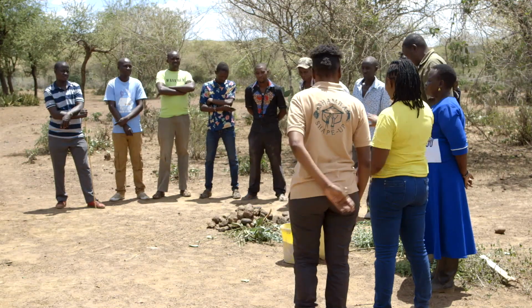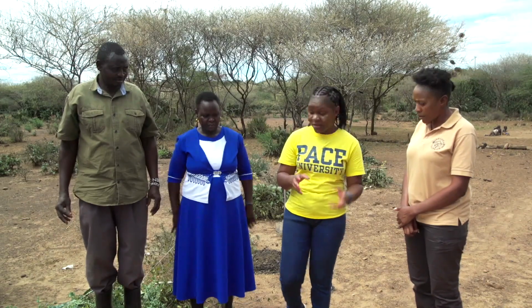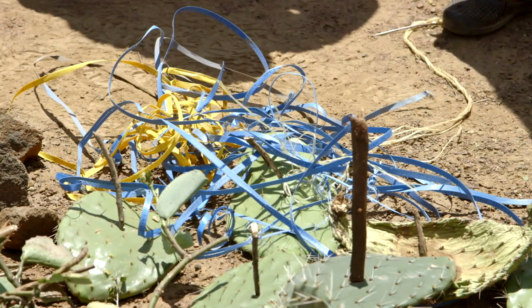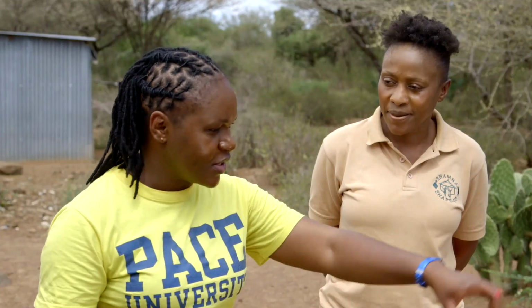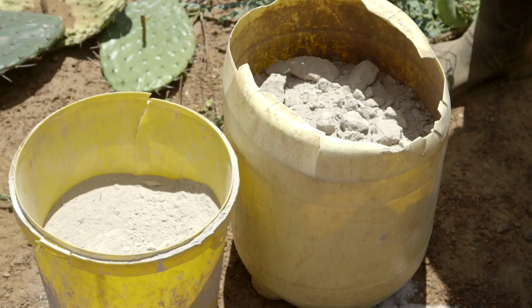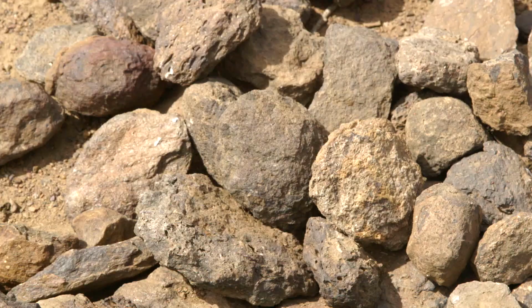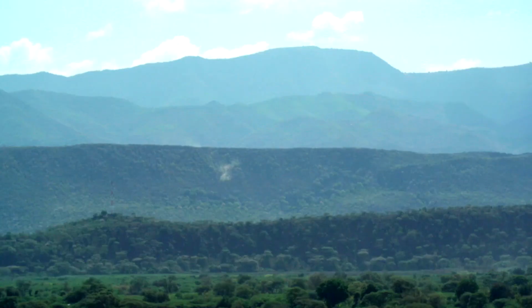We agree together to identify, for instance, if we have lakes, what exactly do we want to use to identify a lake with? If we have those blue strings, we know water is depicted in blue color. Yes. So can we use that to show our rivers? We have the ashes here. So this ash will be used to show the boundaries of the space within which this particular conservancy is found. Now, these rocks will represent the hills that we have around here and the caves.